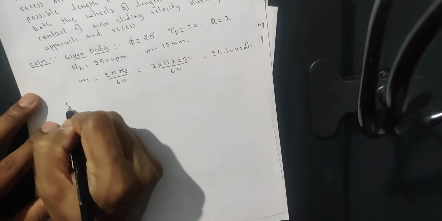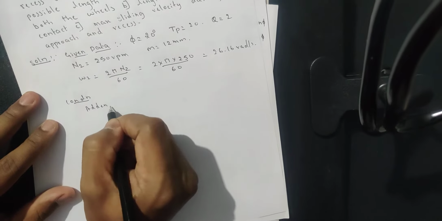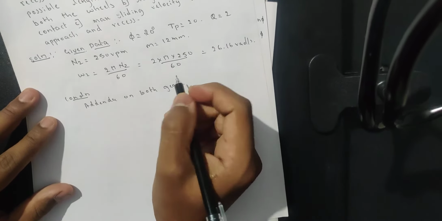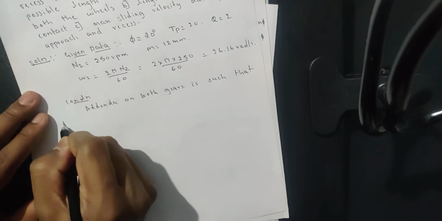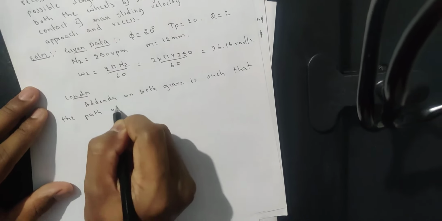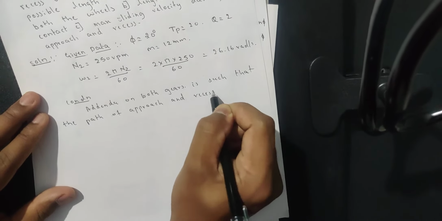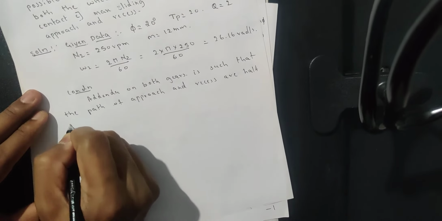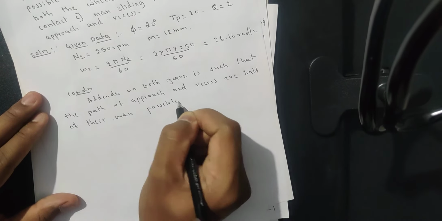So what they are trying to tell here, in the problem with the condition given, is that the addenda on both gears are such that the path of approach and recess are half of their maximum possible values.